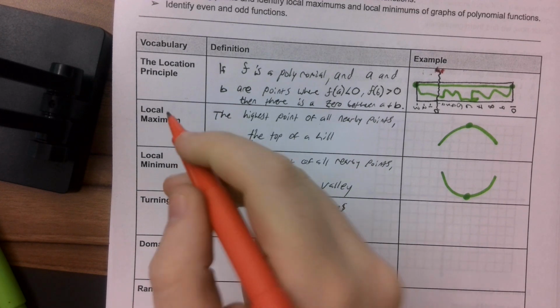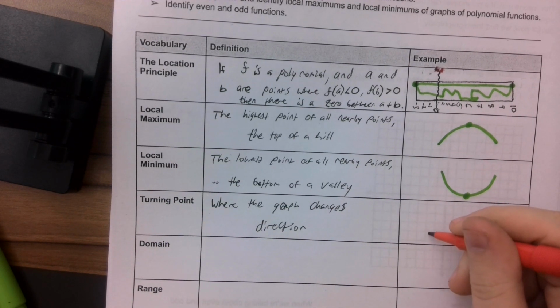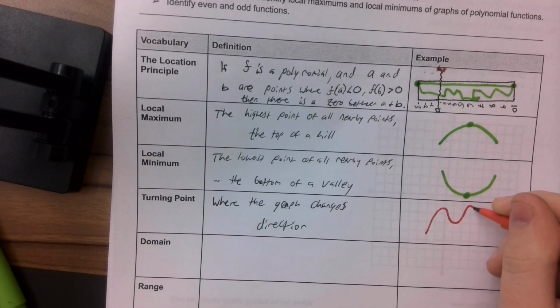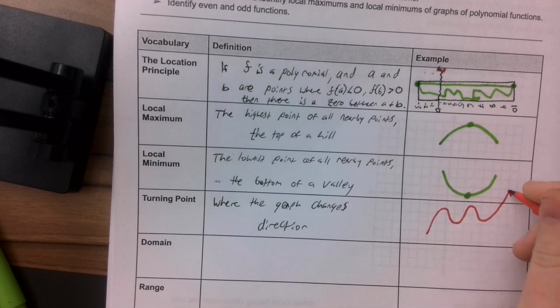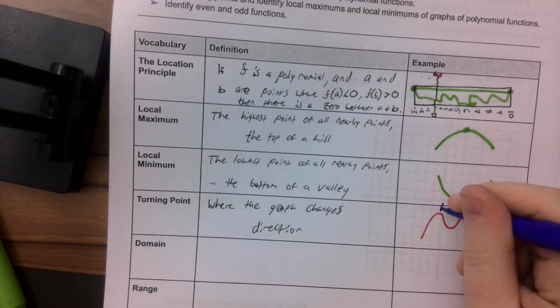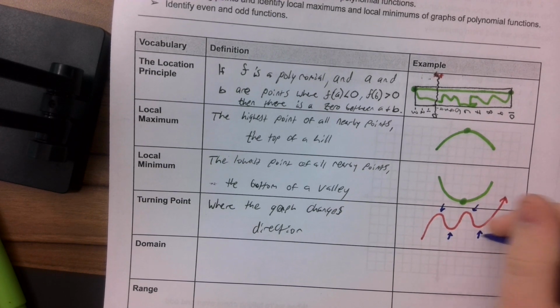Both local max and local minimums are turning points. Anytime we see our graph change from going up to going down, or from going down to going up, we call it a turning point. And if we knew where those turning points were, we would have a much better time of graphing.